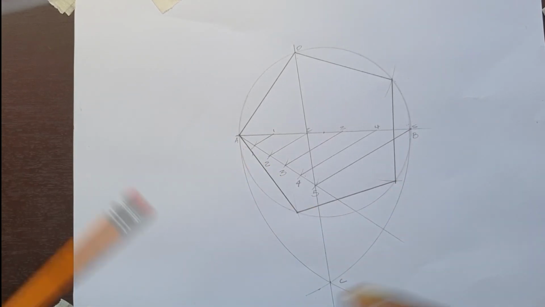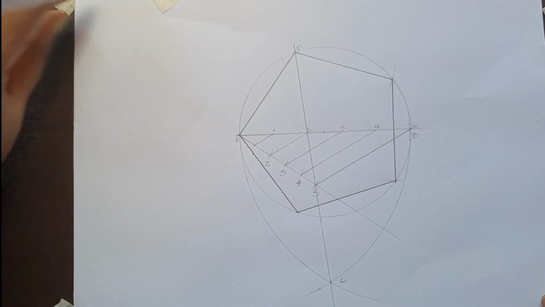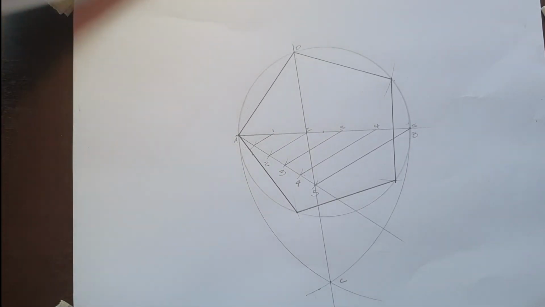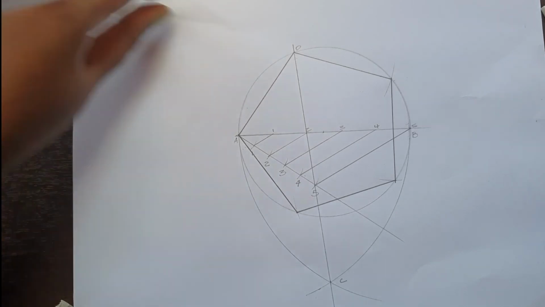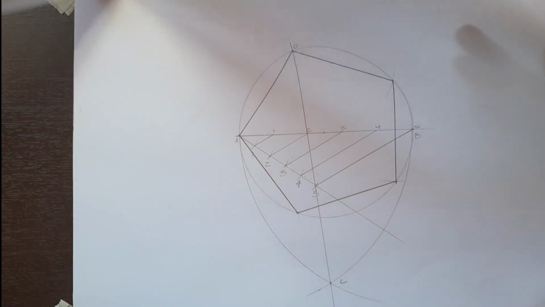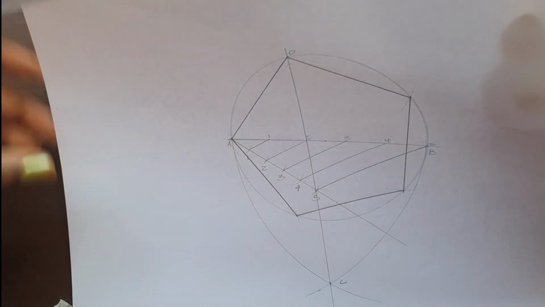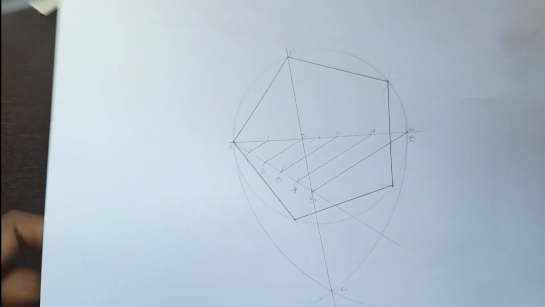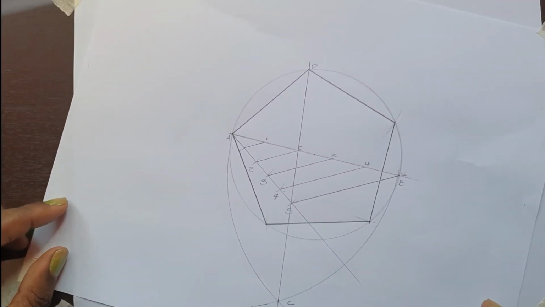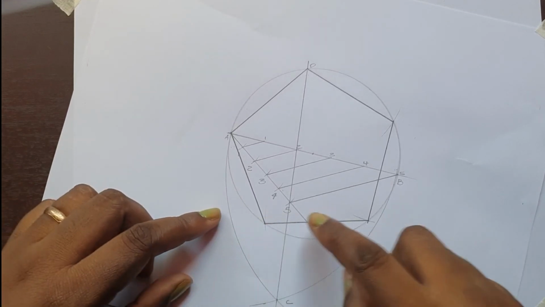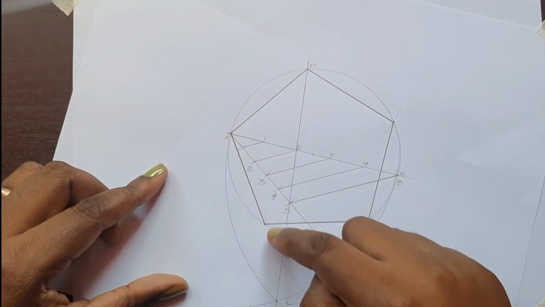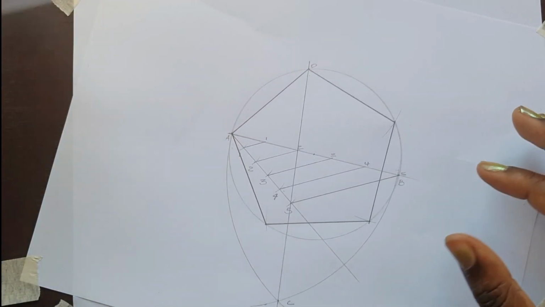So if you were to take this paper off. As you can see now, we have our 1, 2, 3, 4, 5-sided polygon, which is a pentagon.